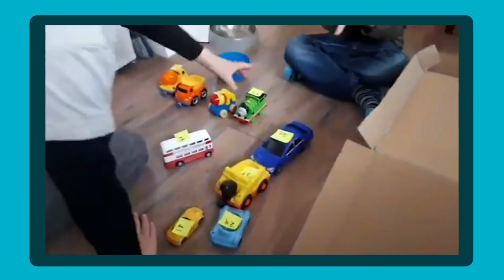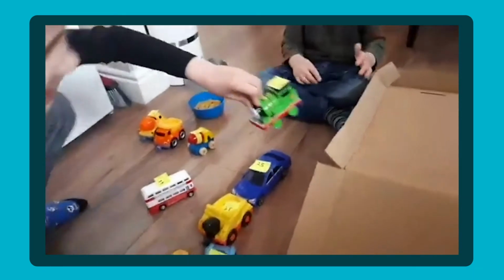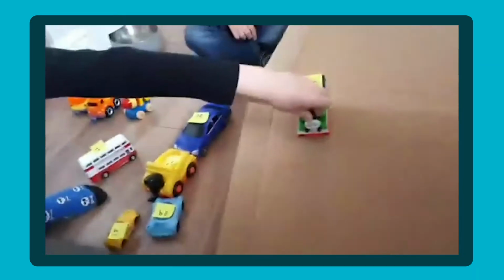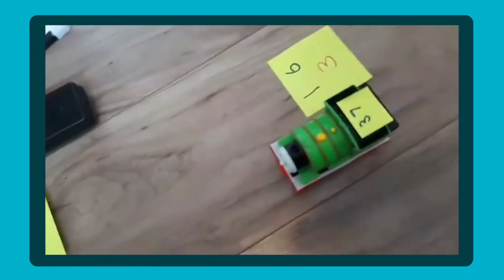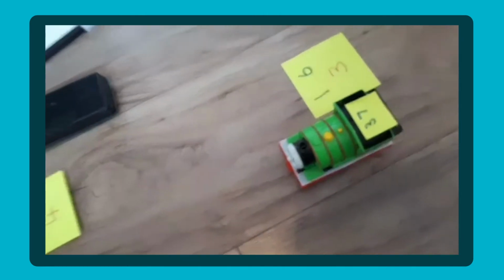Yeah. What one are you going to use this time? Which car are you going to choose? The train, Percy. Go on, give him a roll down the ramp. Oh, he's landed here as well, hasn't he? So what are we going to do this time? What's 37 add 16? Can you do that on your whiteboard, please, Noah?